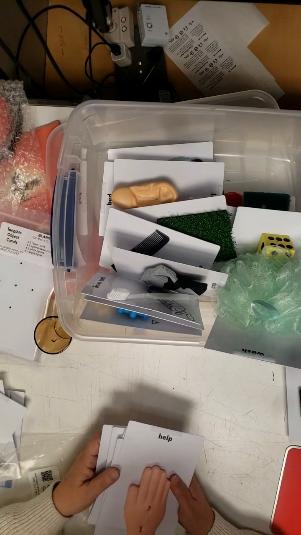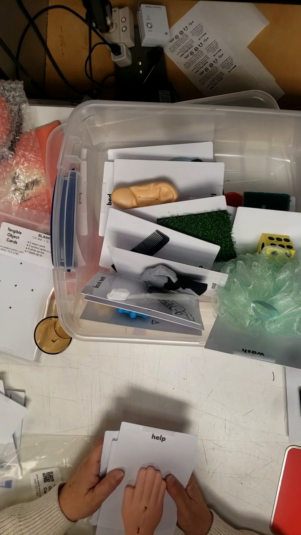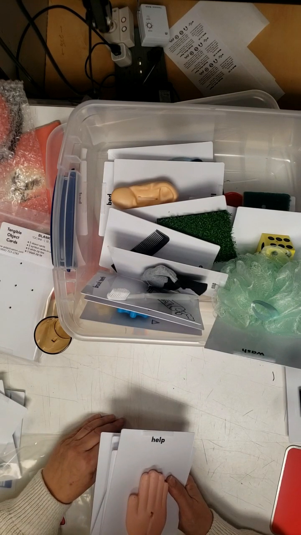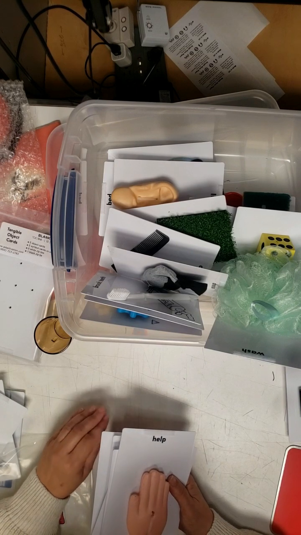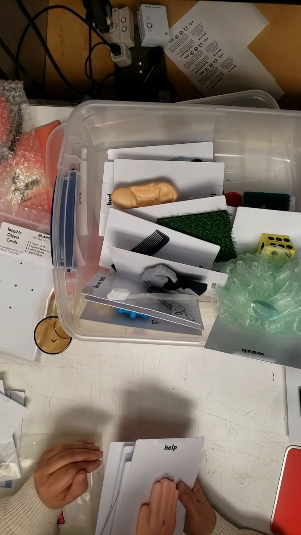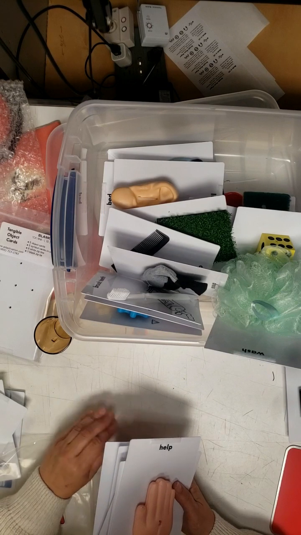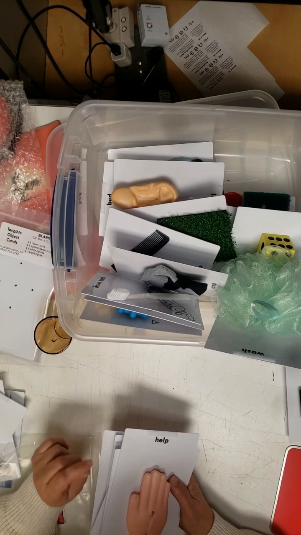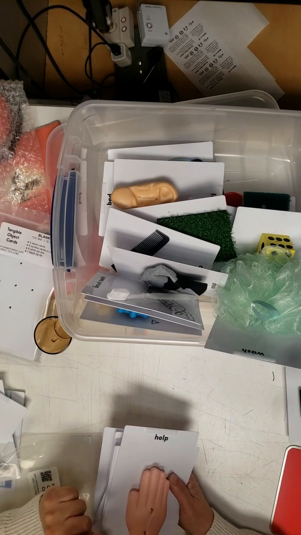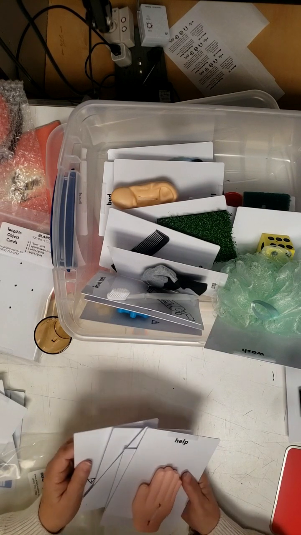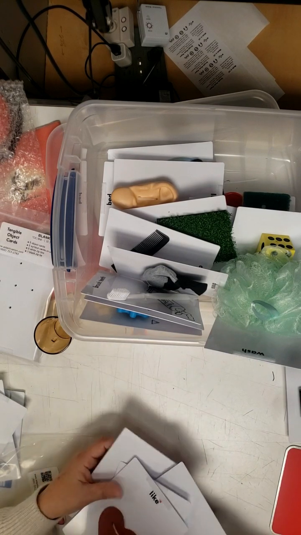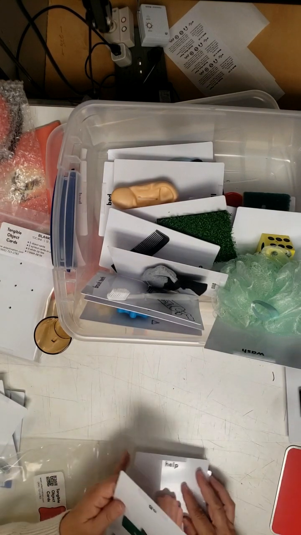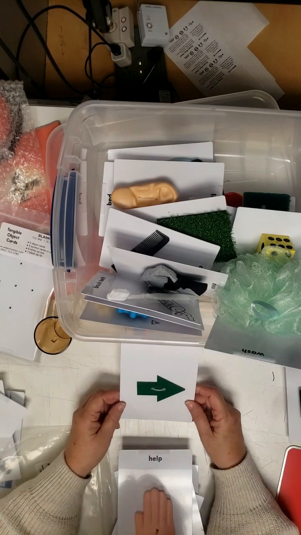What we decided to do, be it right or wrong, is, since the goal with these kids is to get them to that symbol level, moving from tangible to 2D, we looked at, okay, what are the most common symbols used? So for example, the most common used symbol for go is the green arrow.